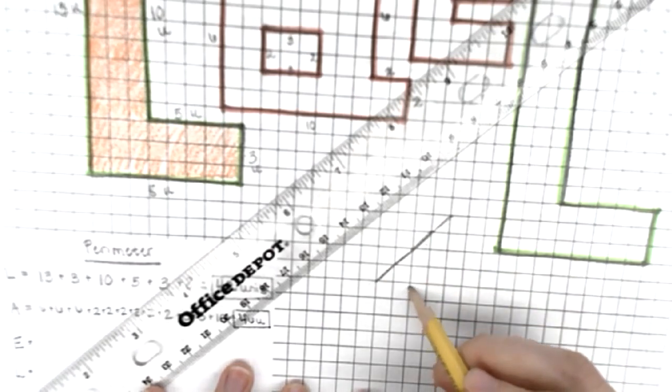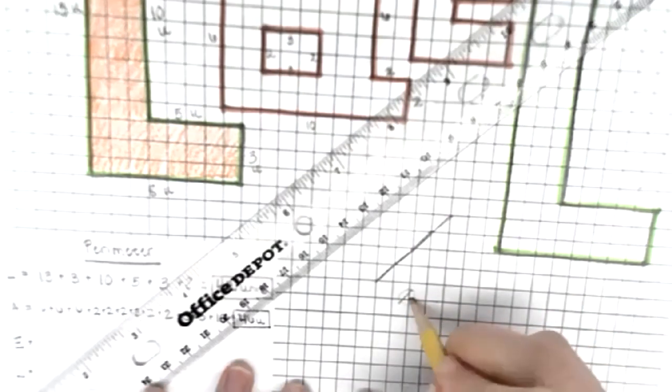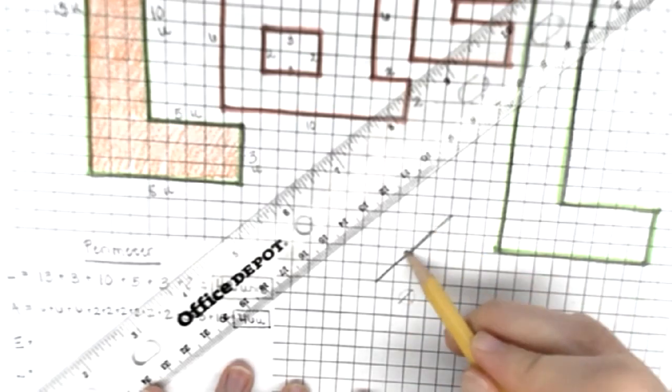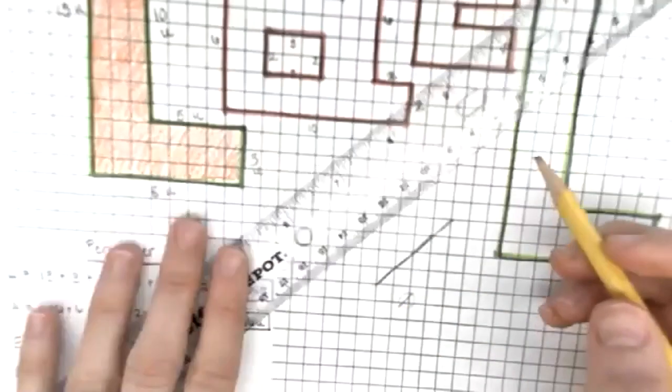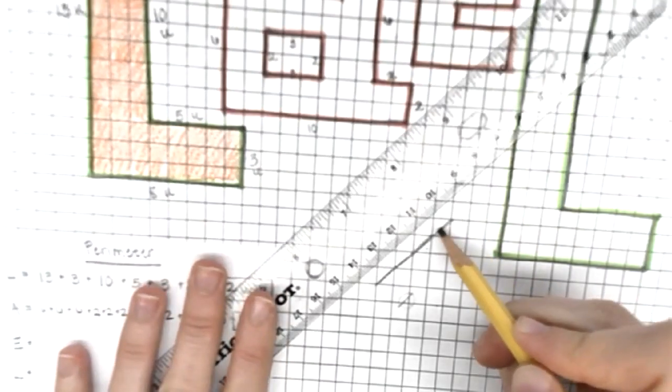Don't do a diagonal like that, because look at this little tiny space. I don't know what fraction that is. I don't know if that's a quarter. It's definitely not a quarter. That's more probably like an 1/8 or a 1/16. So if you are going to do any diagonal lines, I suggest using a ruler so that you can truly cut the squares in perfect halves, because halves we can actually add up.